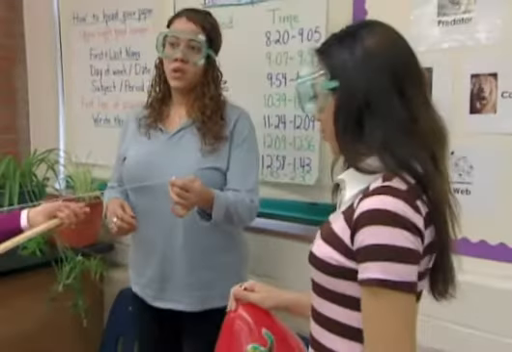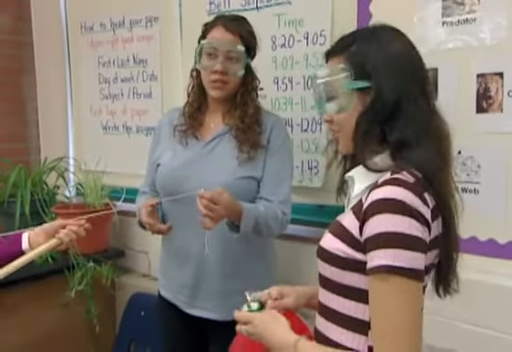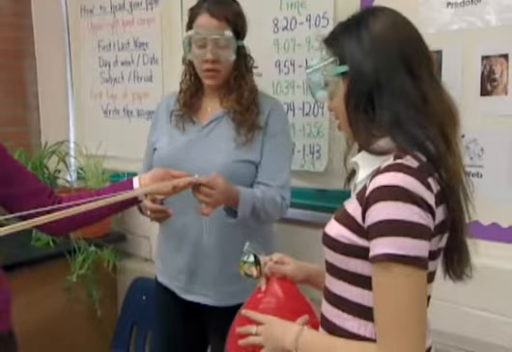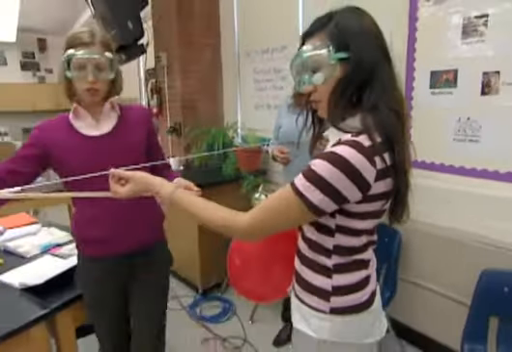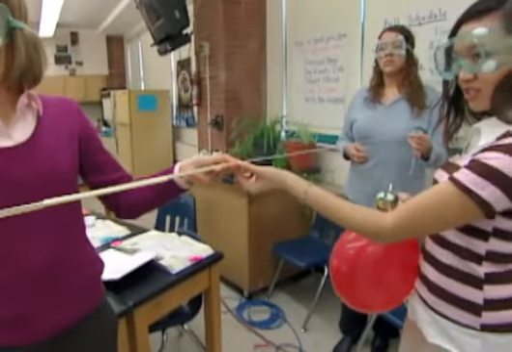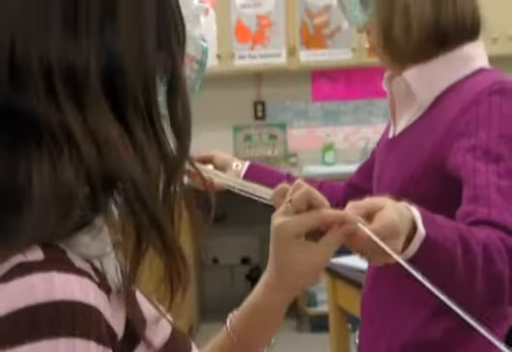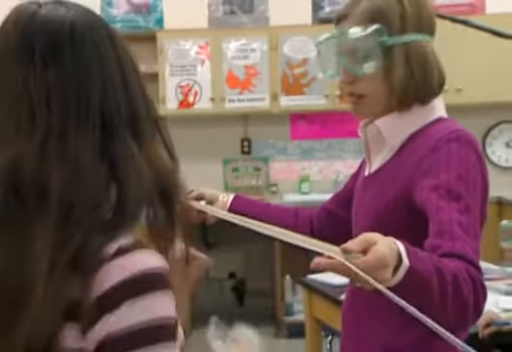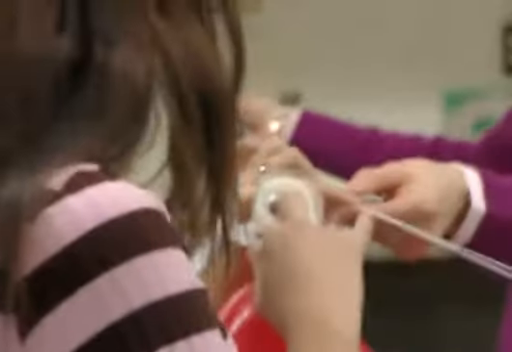Where should we tie it? We have to measure it first, distance from end to end. Are we just gonna hold it? I think holding it is just easy. Right, that's what I'm saying. So I'm measuring this. Okay, so that's 100 centimeters. 200 centimeters. 400. 500.